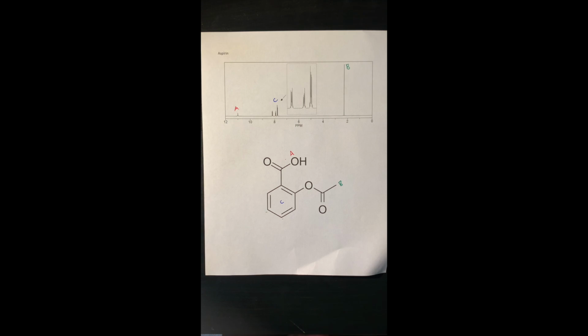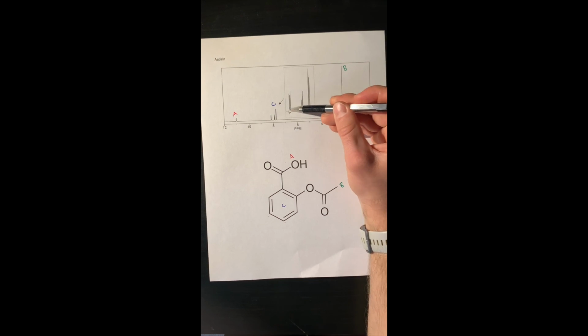So the furthest downfield peak in the aromatic region, right here, corresponds to the most deshielded proton, which is the hydrogen closest to where the ester is attached. And the lowest peak corresponds to the hydrogen closest to where the carboxylic acid is attached, so that's here.